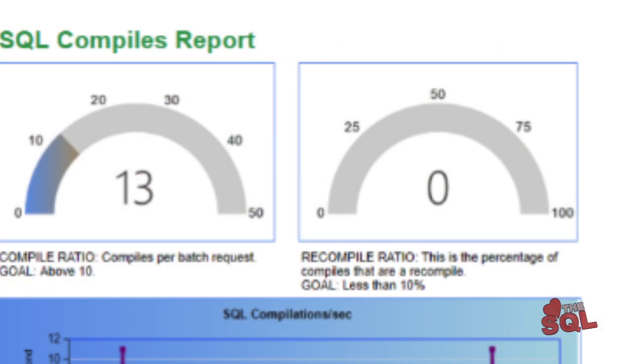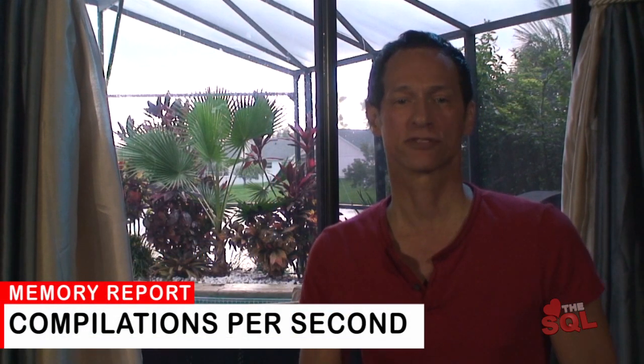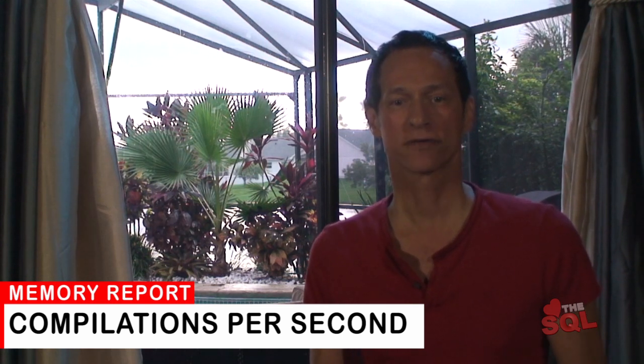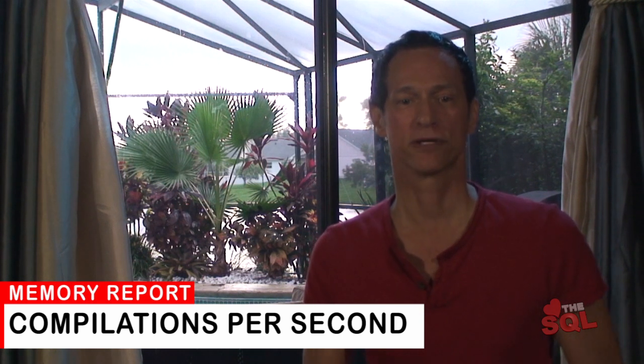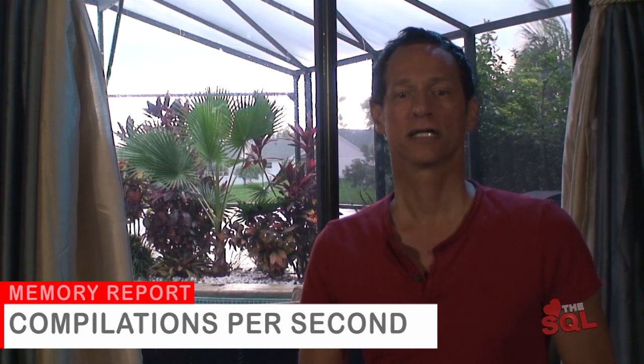To do this, just divide the number of batch requests by the number of compiles per second, and that creates your ratio. Ideally, you want to have 1 compile for every 10 batch requests, or better. Ad hoc queries, where plans and cache cannot be reused, are shown up here frequently. This also includes recompiles that are shown in our next report.